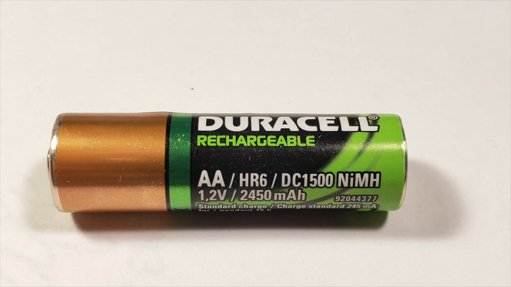You take the amount of current that's being drawn from the circuit and you divide it into the amount of milliamp hours for a battery, and that's how many hours you'd be able to run that circuit on that one battery. I just thought I'd throw that in and share that with you. As far as what the capacity of a battery is, that 2450 milliamp hours is the one that's important.